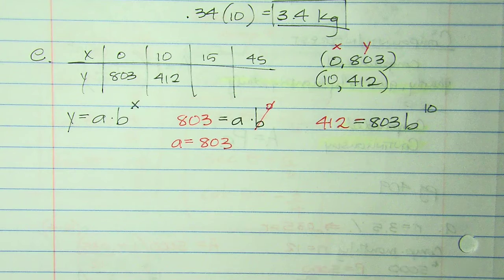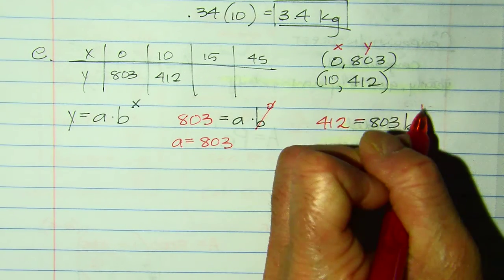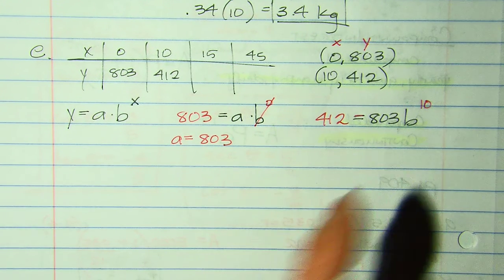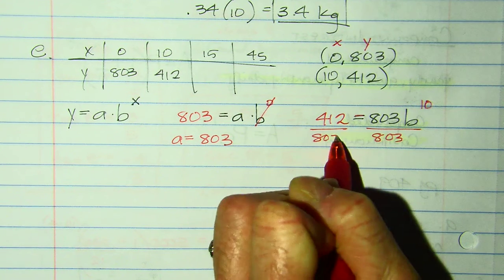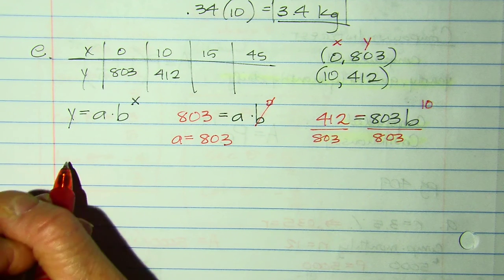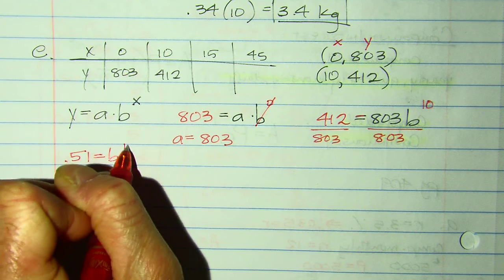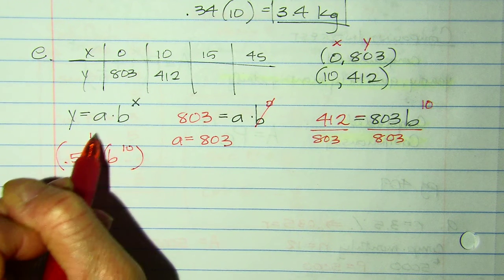So notice I plugged in, and I meant to color code that. I am a mess right now. There. So I solved for A. Now I'm going to solve for B. So I would divide both by 803. I'm going to rewrite it over here. 412 divided by 803, I got 0.51 equals b to the 10th. Now, to get rid of to the 10th, I can raise each side to the reciprocal.